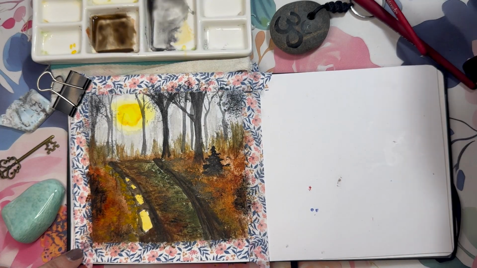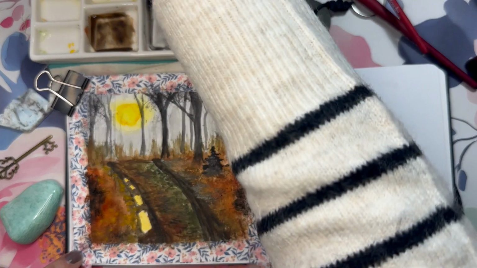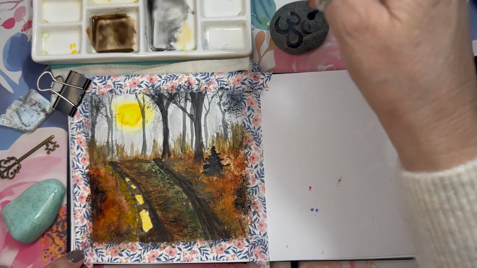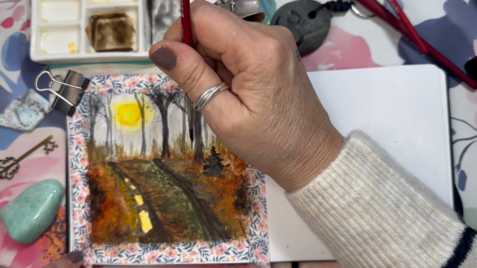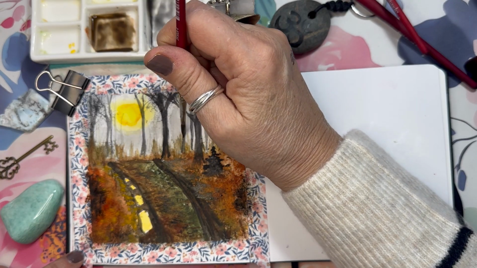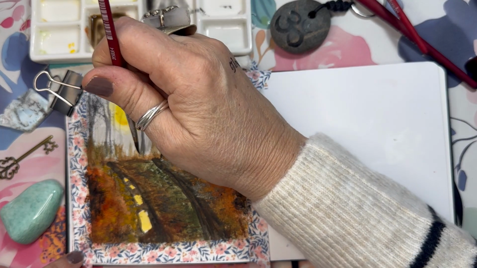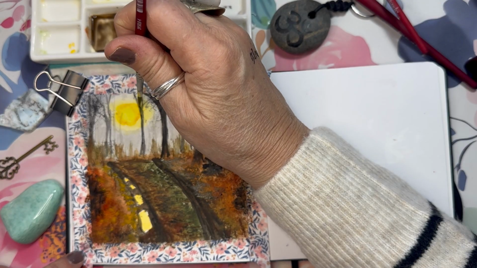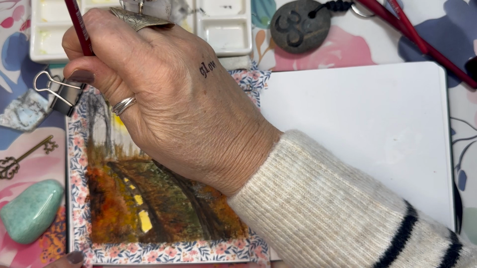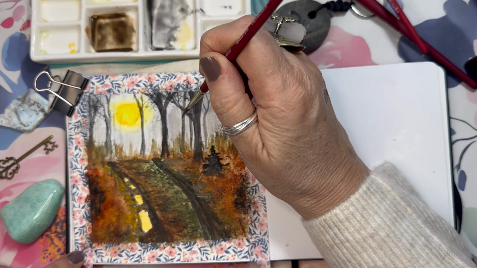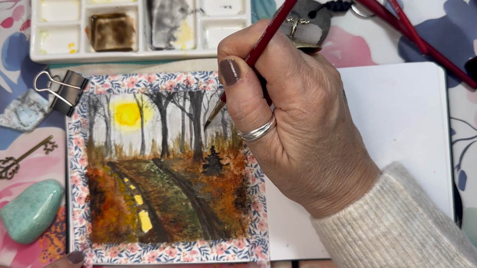Okay, I'm gonna go over some of these trees. Just on one side. Give them a little shadow. Just on one side.